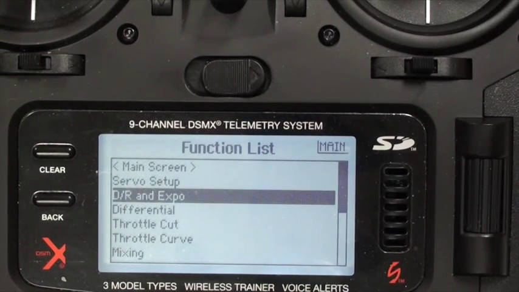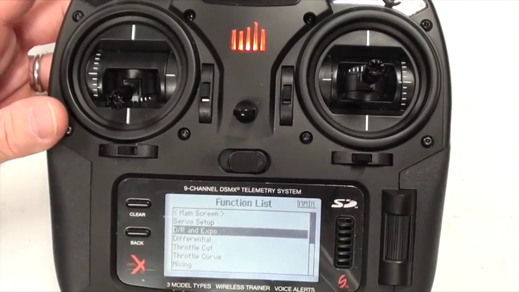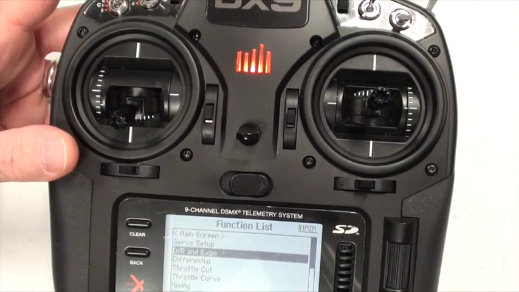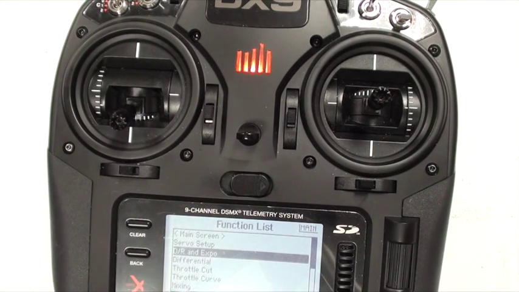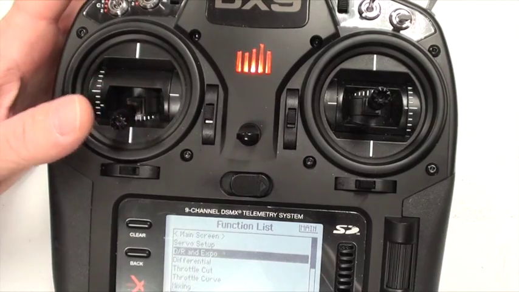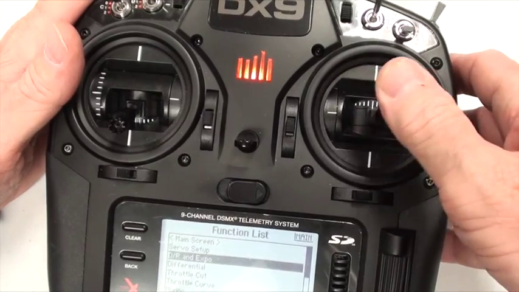Okay, the next function in the function list is DR and expo. I'm going to have to explain in detail what DR and expo means, so I'm going to zoom back out for a minute so you can see the sticks. DR stands for dual rates. You can assign something other than 100% throw of the rudder, the elevator, and the ailerons.